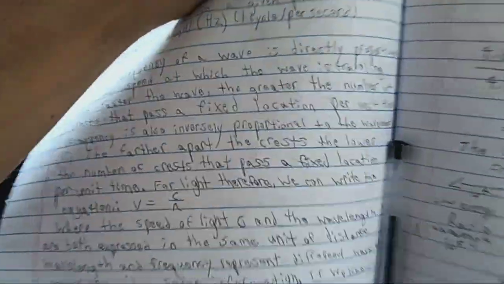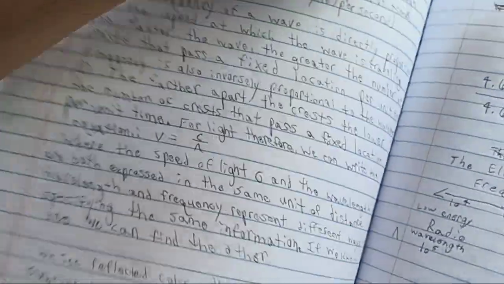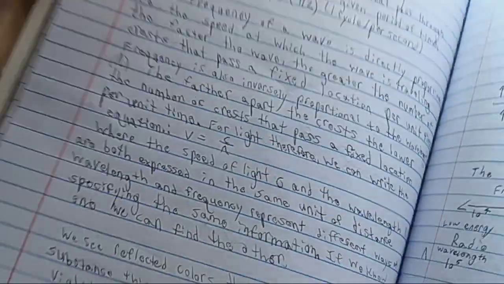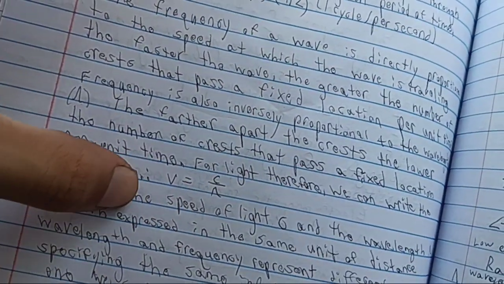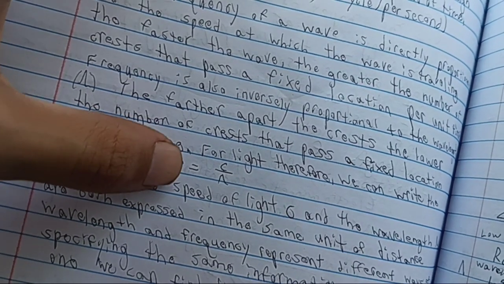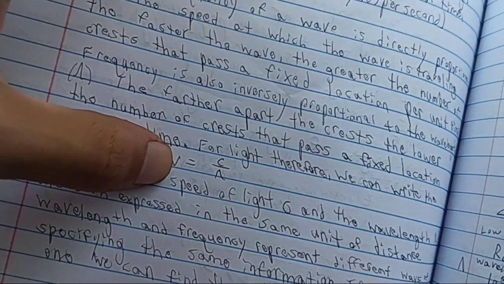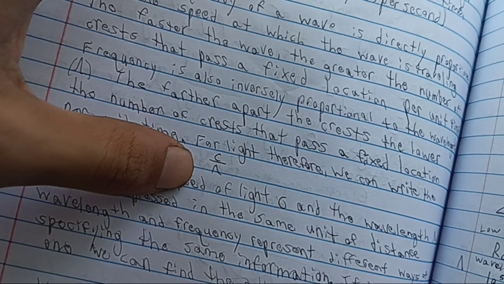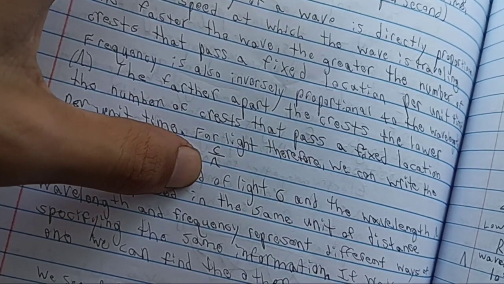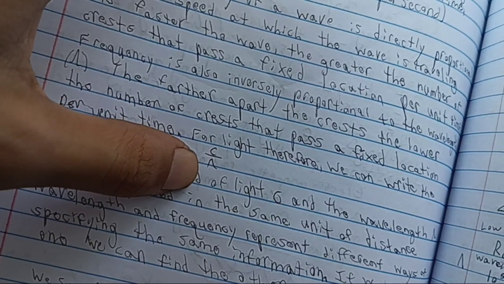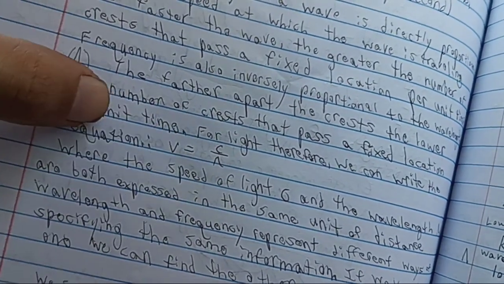Okay, and then there are different variables to describe light. Like here, v means frequency, which is equal to c, the speed of light, divided by wavelength.